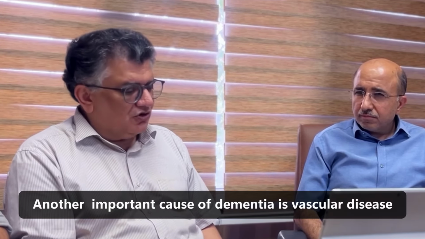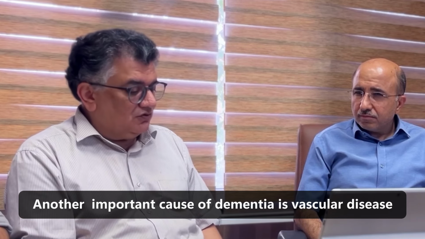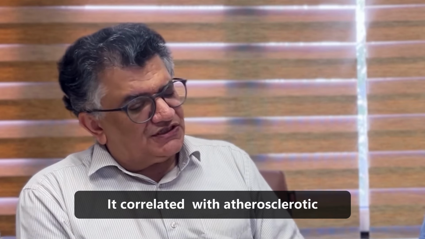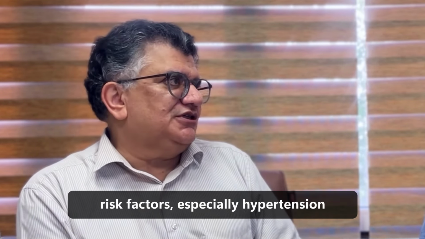Another important cause of dementia is vascular disease. Vascular dementia, in many countries, for example, the countries where the risk factors of vessel disease are not controlled very well, is the second cause of dementia. It is correlated with atherosclerosis risk factors, especially hypertension. So good control of hypertension is very important in middle age for prevention of dementia in old age.